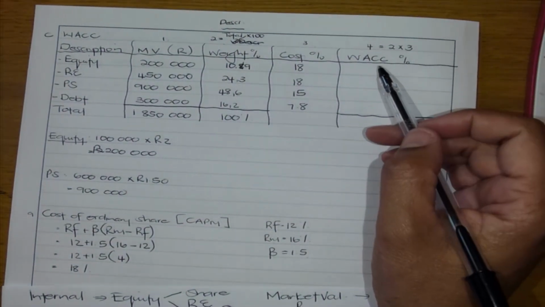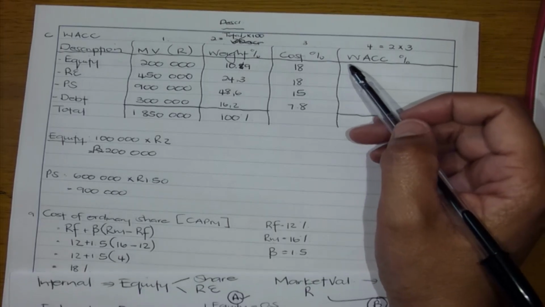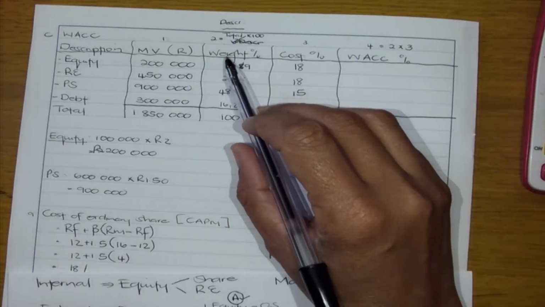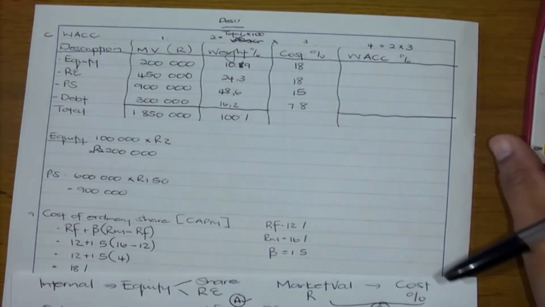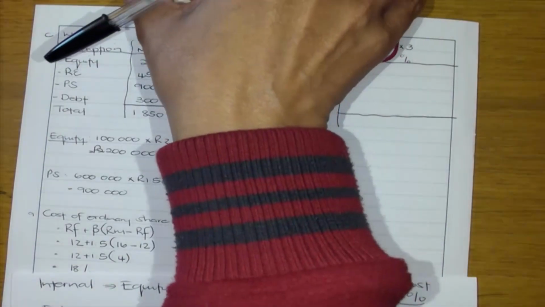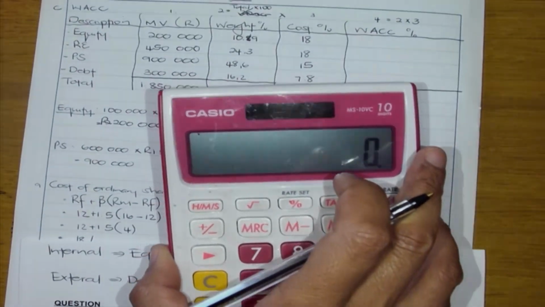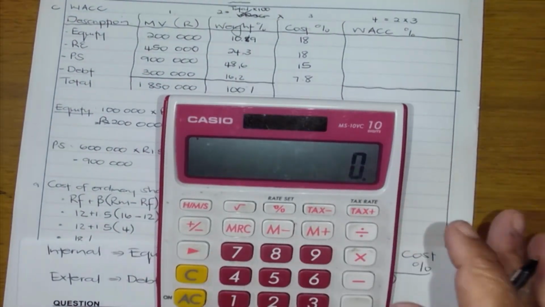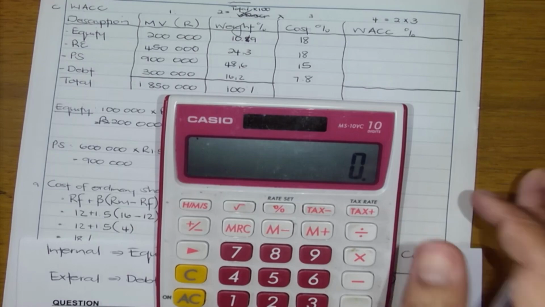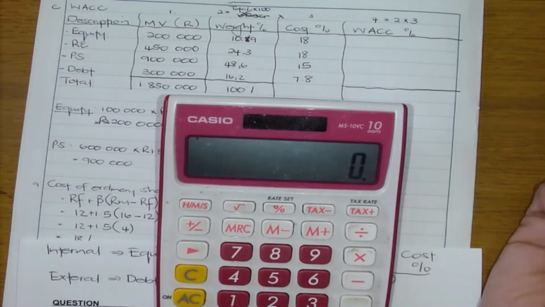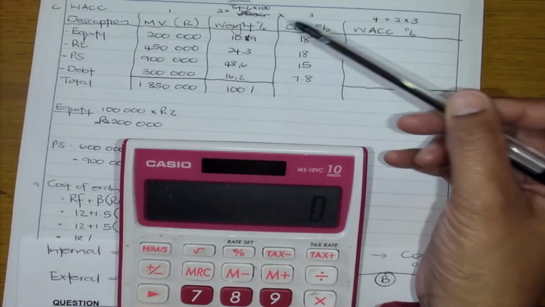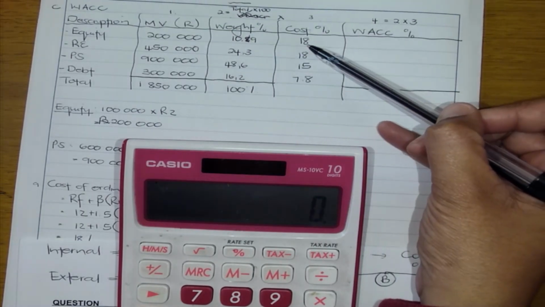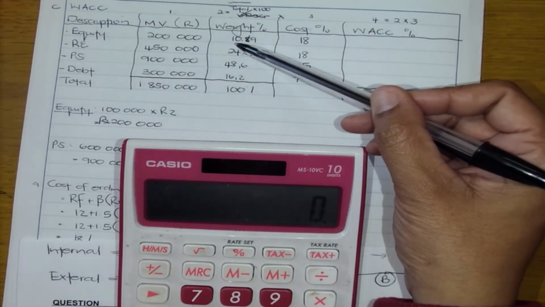Now, I'm going to calculate my WACC. How do I calculate WACC? I say column 2 multiplied by column 3. Now, what I normally do, I take the most difficult number and I keep it as a number. And then the easy one I convert, or I use percentage. What I mean by that, if I look at these two numbers, it's easier to calculate 18 as a percentage than 10.9.